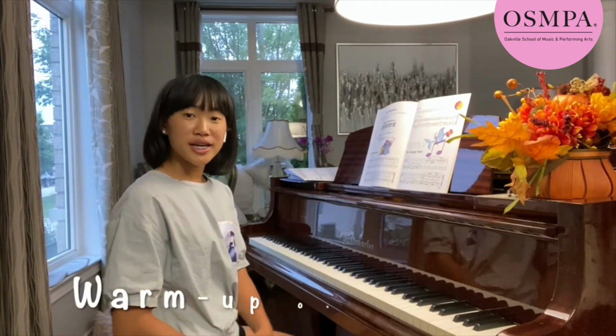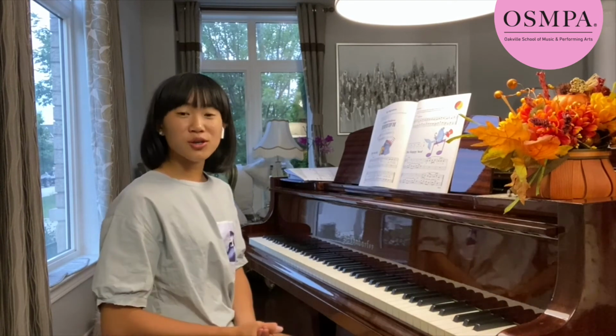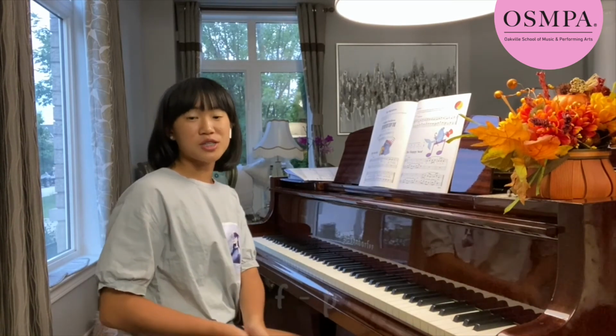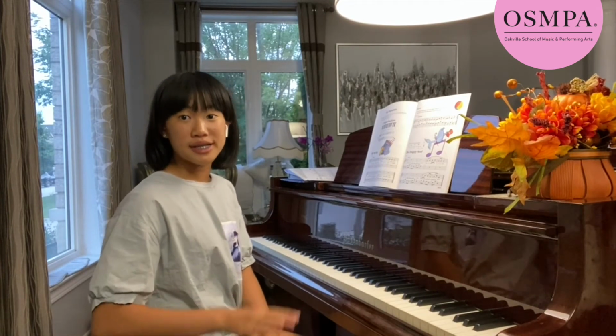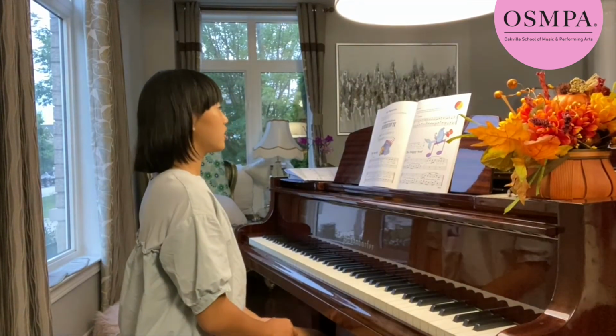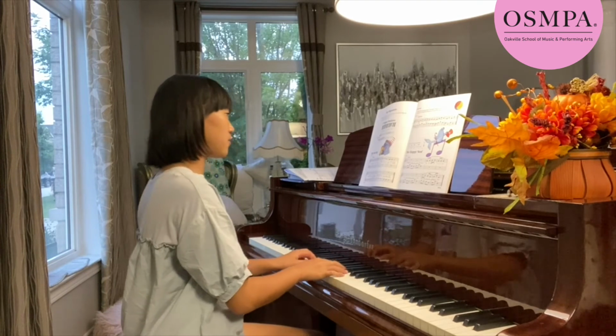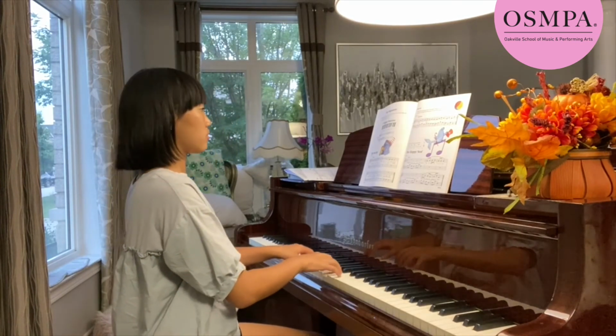And now let's play the warm-up. Remember to look out for the forte to piano sign, which means to play the first time forte and the second time make sure to play piano. Ready? 1, 2, 3, 4.